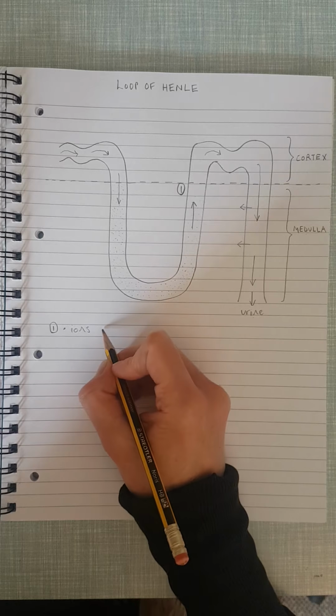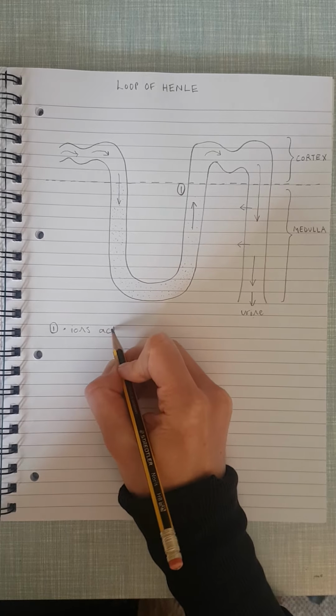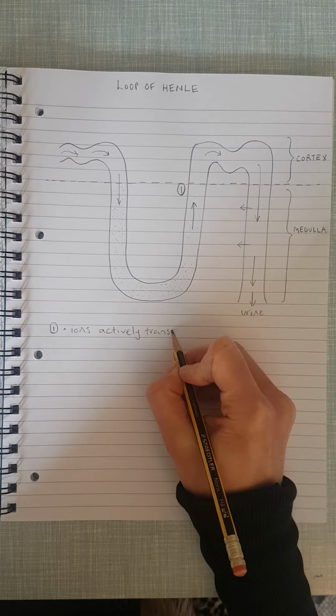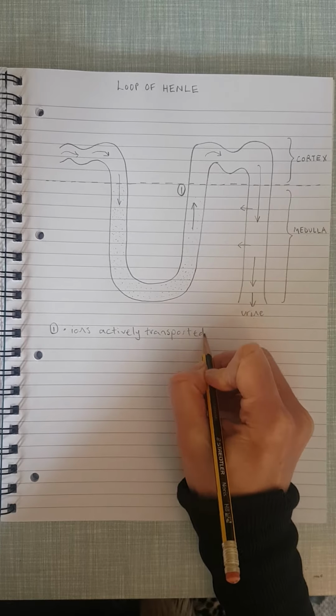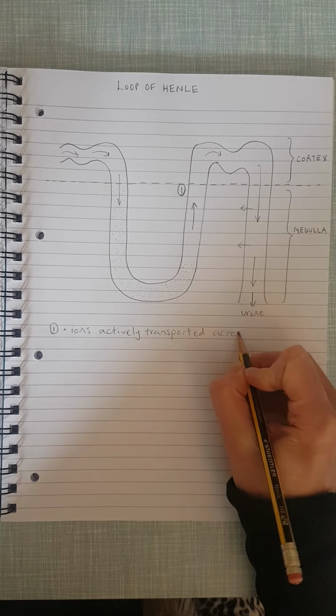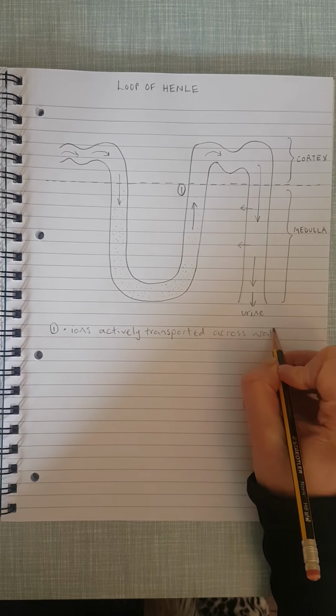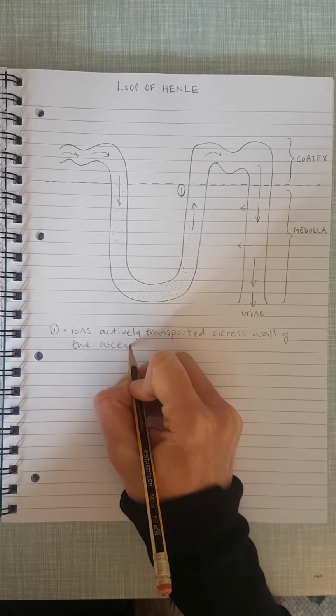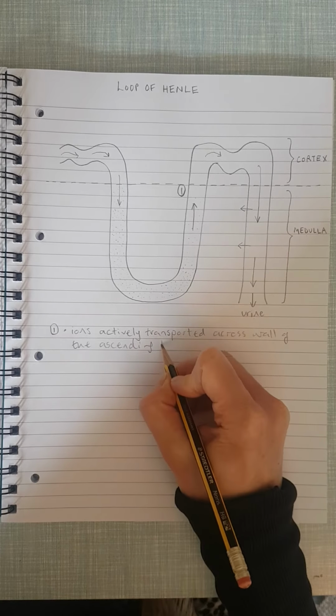So ions are actively transported and they diffuse as well. I'll show you the difference between those in a minute, across the wall of the ascending limb.